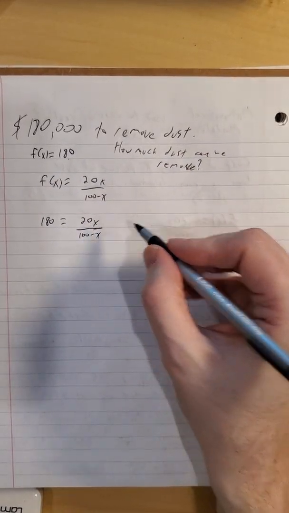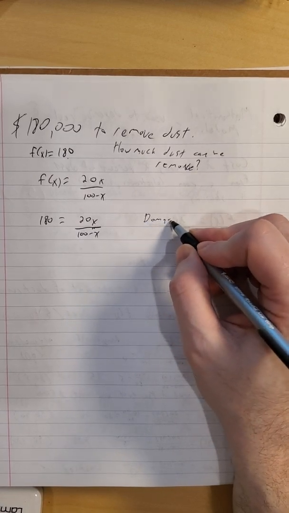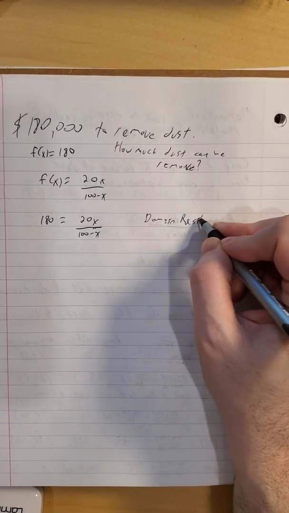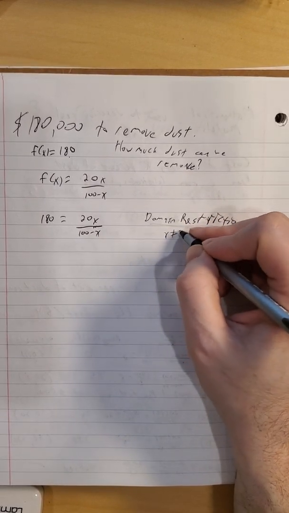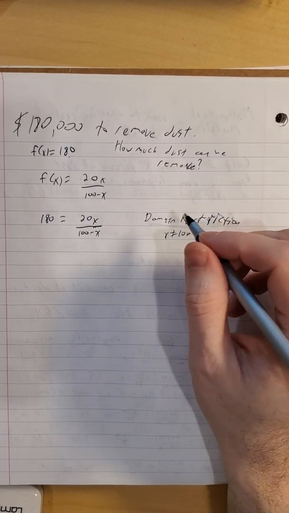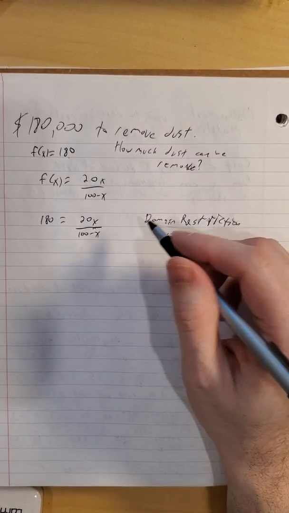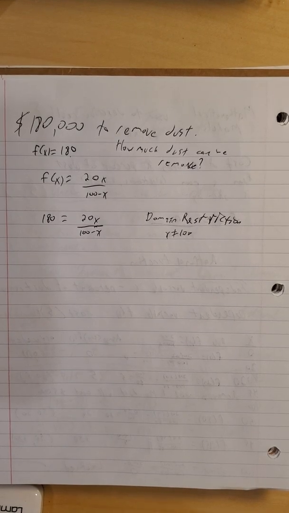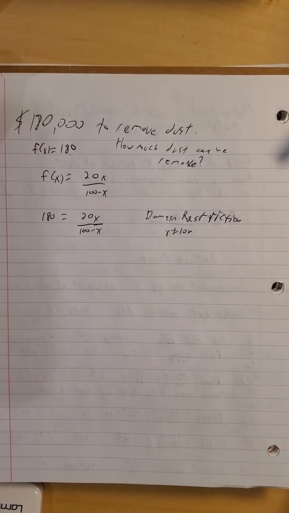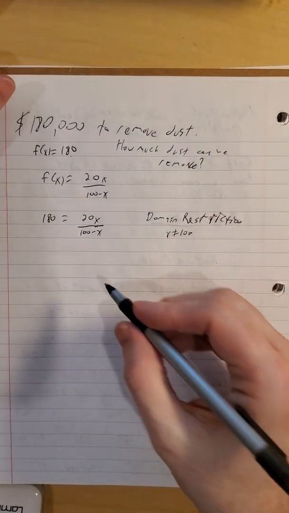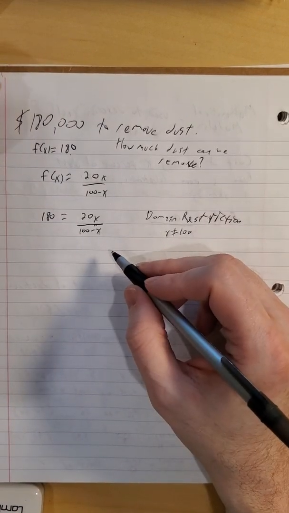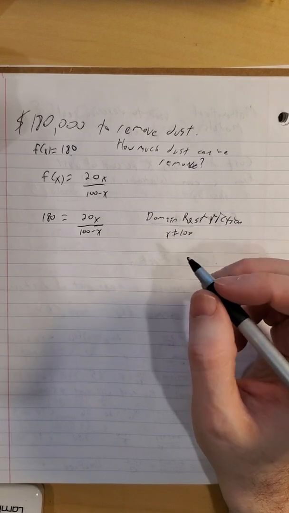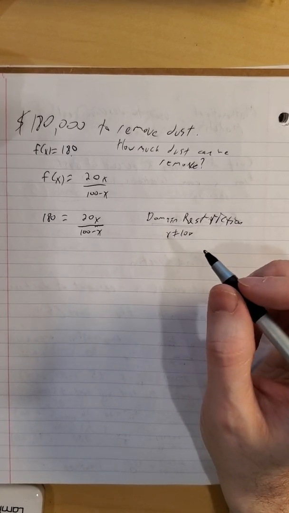Okay, so we already have our domain restriction from earlier. x cannot equal 100. Because it's a percent of dust removed, I can't remove more dust than 100 anyway. More than 100%, I can't remove more dust than was already in there. So here our domain is even further restricted. We can't have negatives also. Otherwise, we would basically be blowing dust into the room.